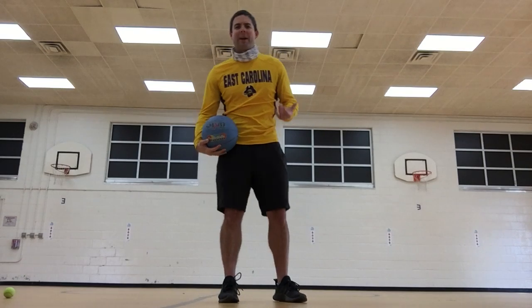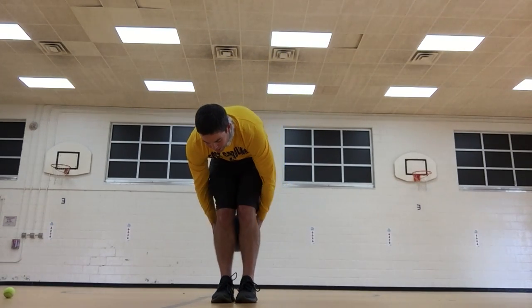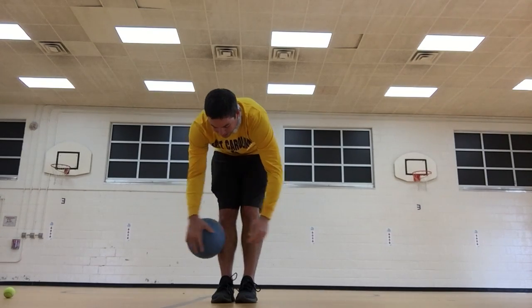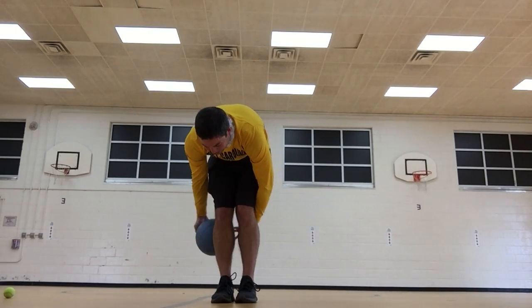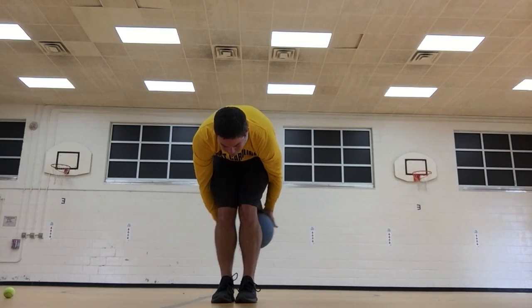Nice. Let's try it around our legs this time. So same thing, but can you roll it around the world, making sure it's touching your legs, going from one hand to the other hand. Then we can switch it up.